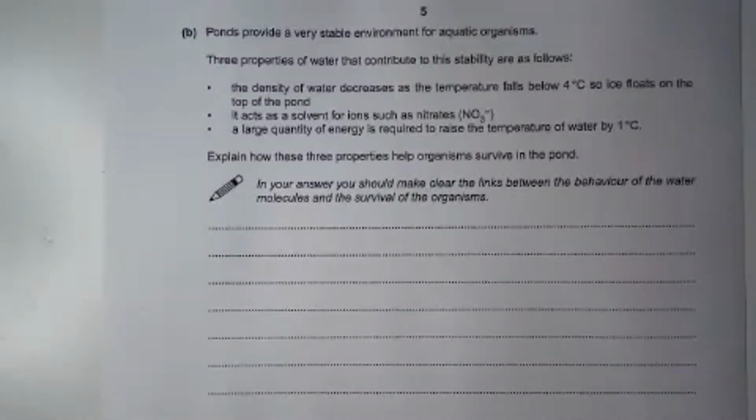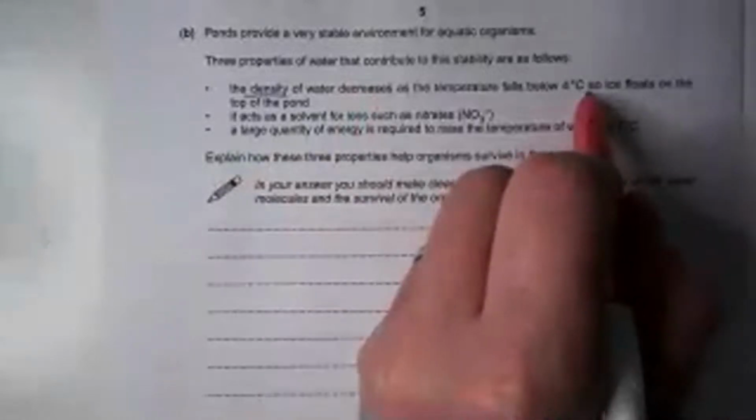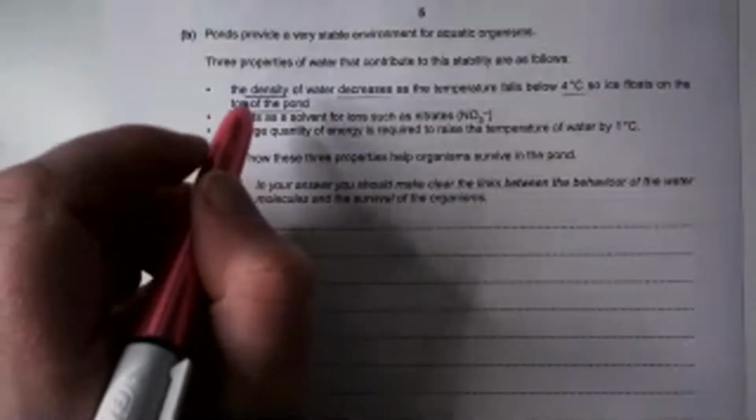This is a biological molecules question about water. It says ponds provide a very stable environment for aquatic organisms. Three properties of water that contribute to this stability are as follows. The density of water decreases as the temperature falls below 4 degrees C. So the density is decreasing, therefore ice floats on top of the pond. Okay, so that's important. The ice floats.